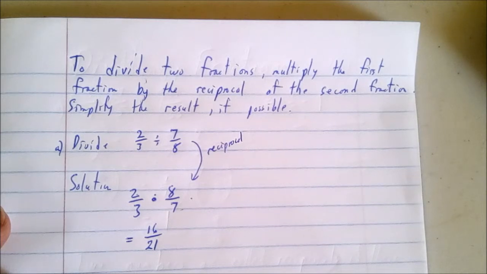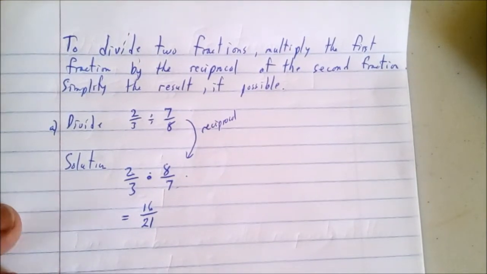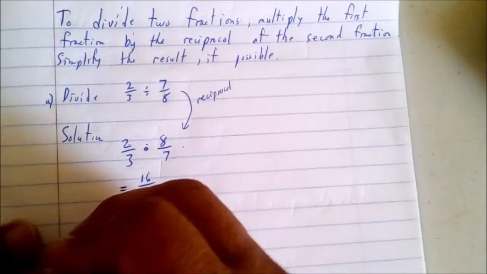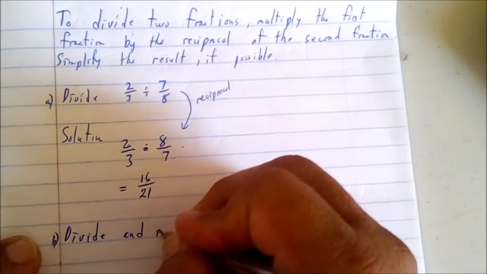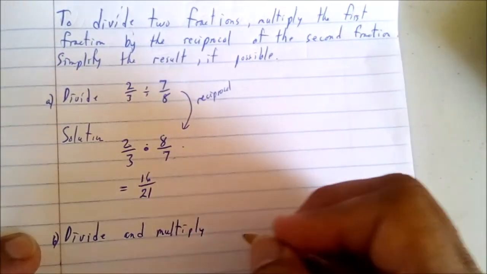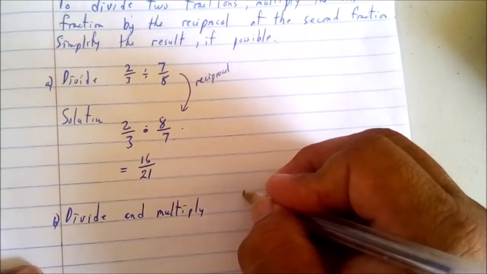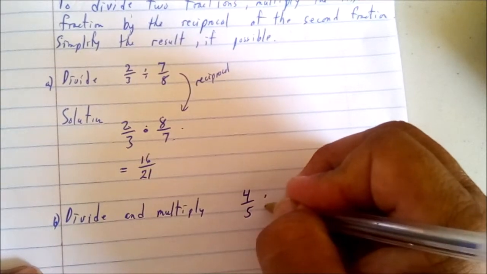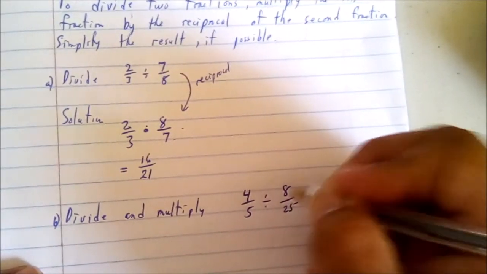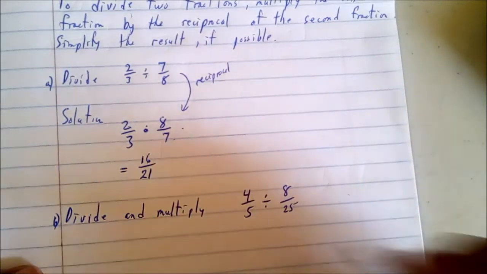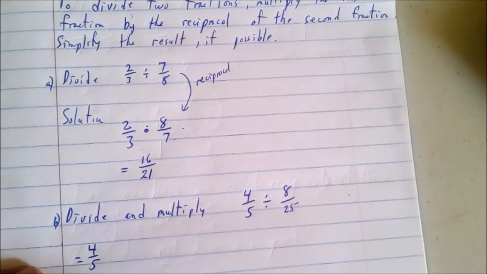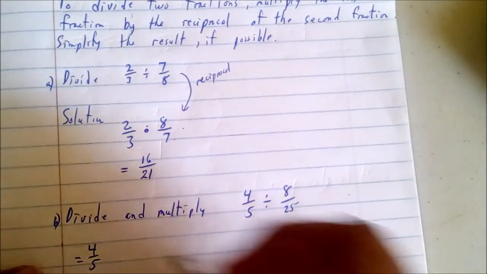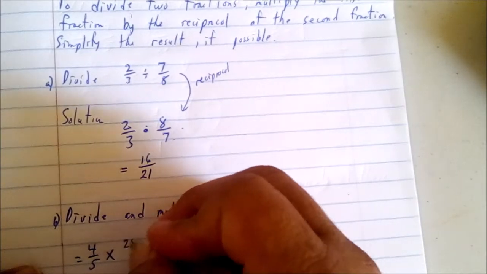Okay, now let's divide and multiply. The example we are going to be looking at is 4/5 divided by 8/25. Strategy: we multiply the first fraction. Let's take our first fraction, 4/5, by the reciprocal of the second fraction. Its reciprocal will be times 25/8.